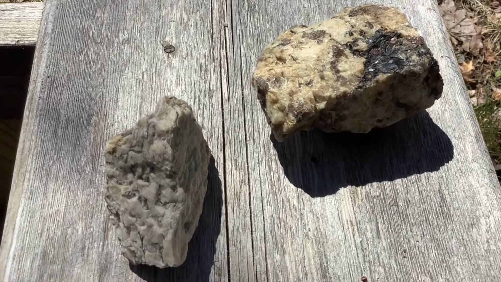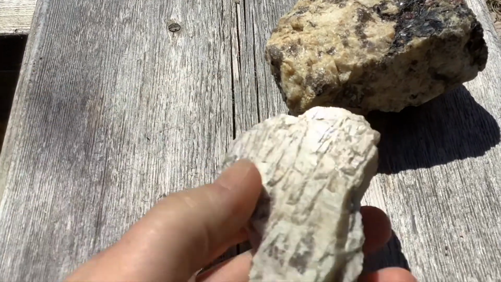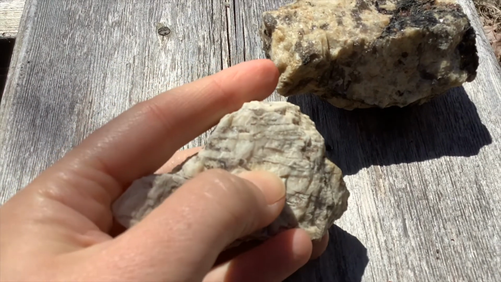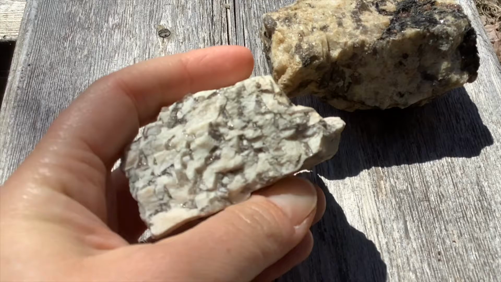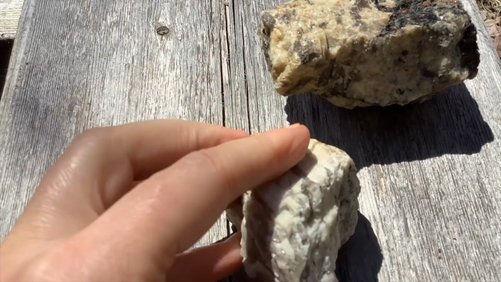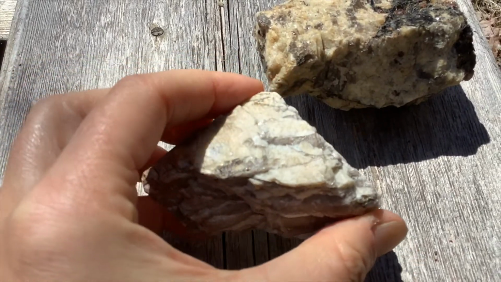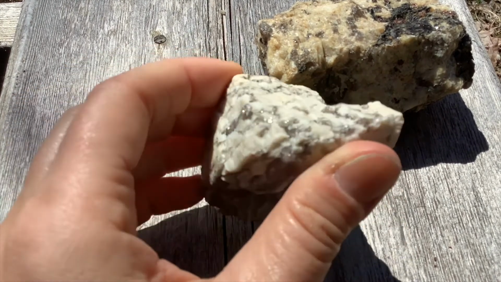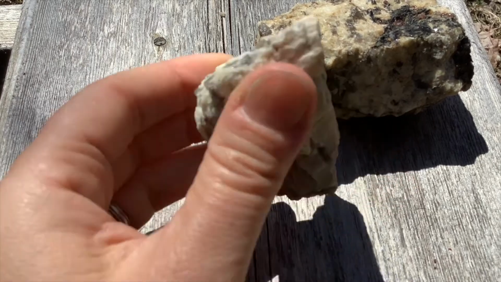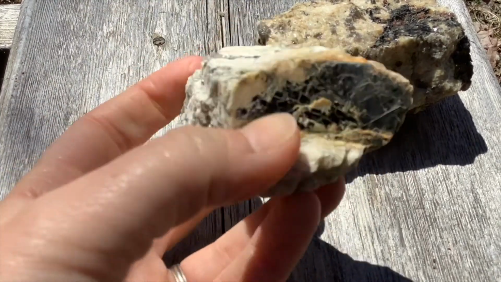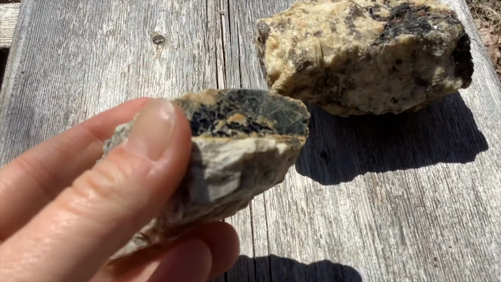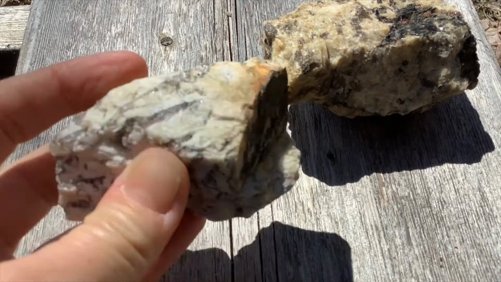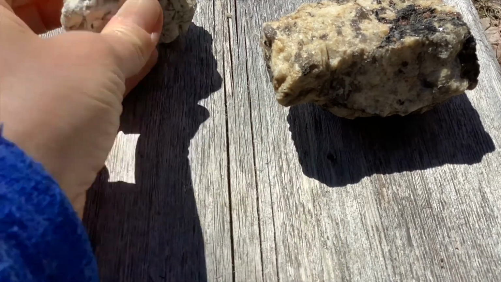So let's do a little check and see if we can figure out if these things are granite or not. So this one, I definitely see some creamy feldspar. I definitely see little stripes almost of that gray smoky quartz. Those gray quartz crystals. So feldspar, quartz, do we have mica? Oh, we do! There's that black shiny mica. So feldspar, quartz, and mica means that this is granite.